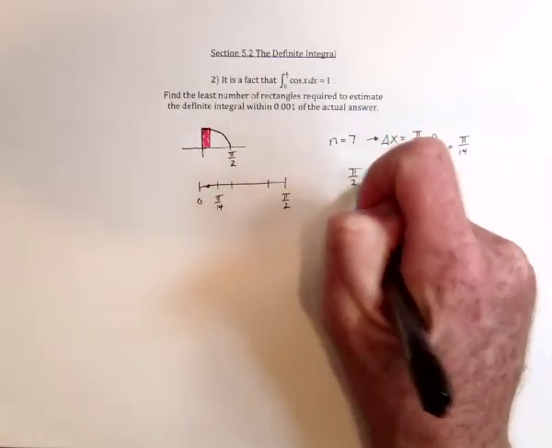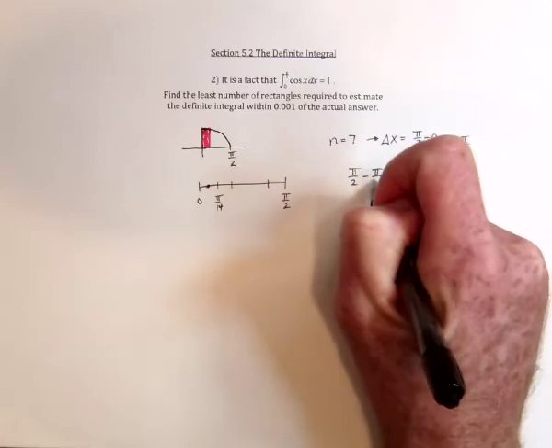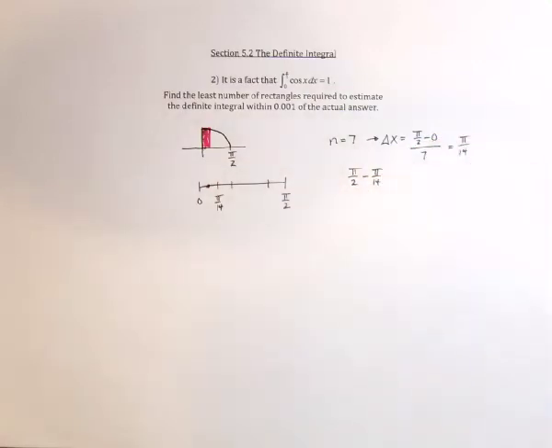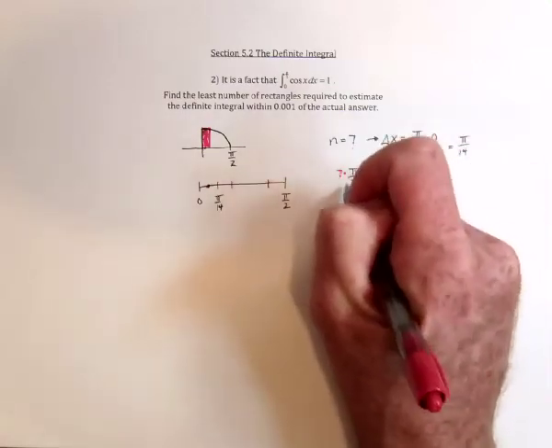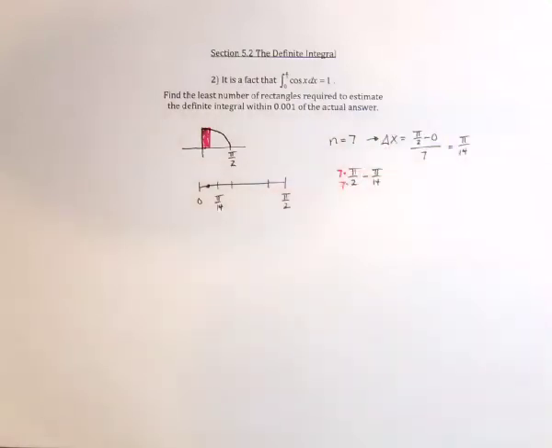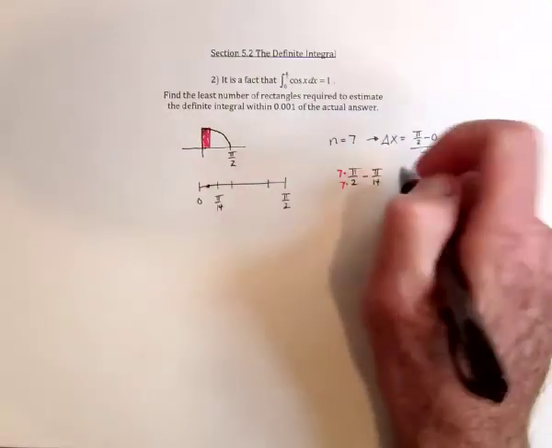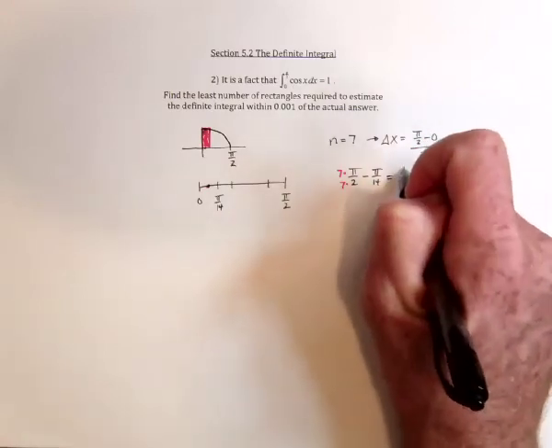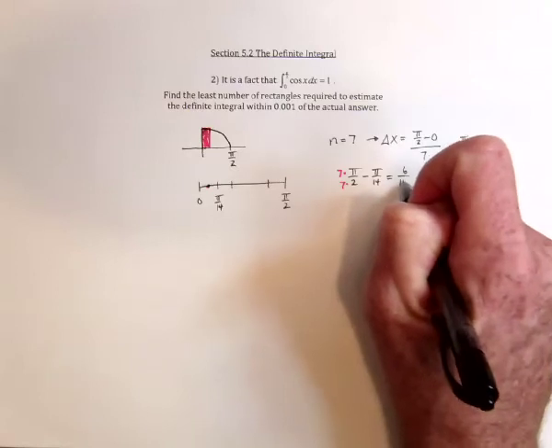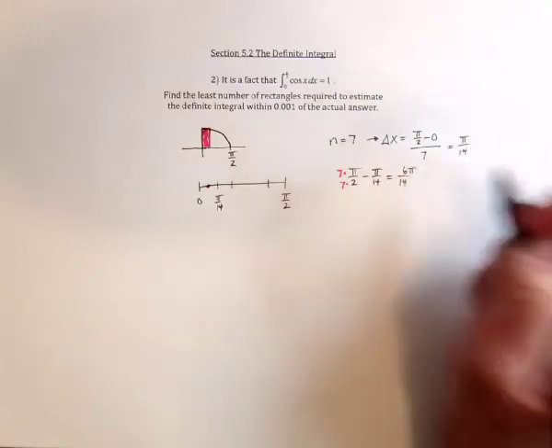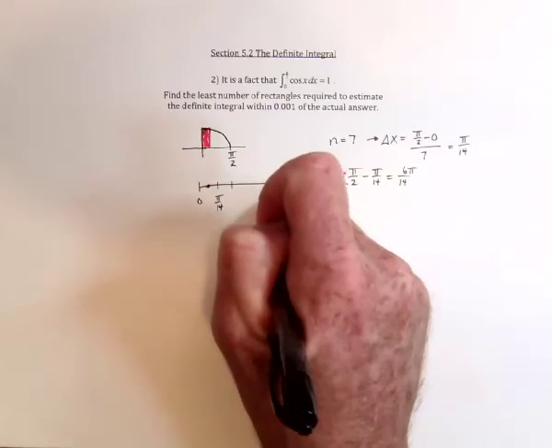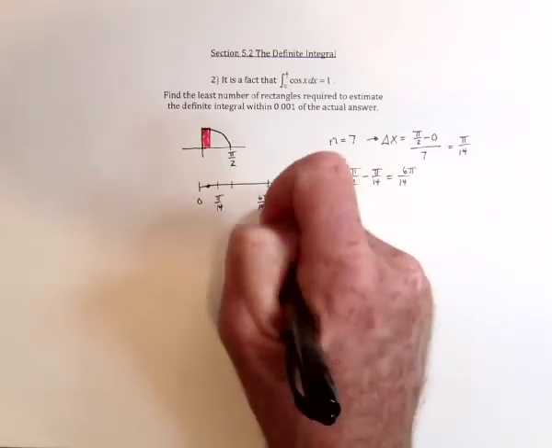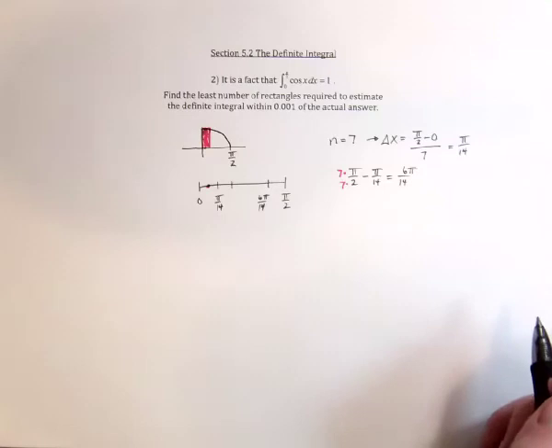So if you take pi over 2 and go to the left by pi over 14, so this is 7/14 minus 1 is going to be 6/14 of pi. And I'm not going to reduce that because I want to be able to build up a pattern. So I'm just going to use 6 pi over 14.